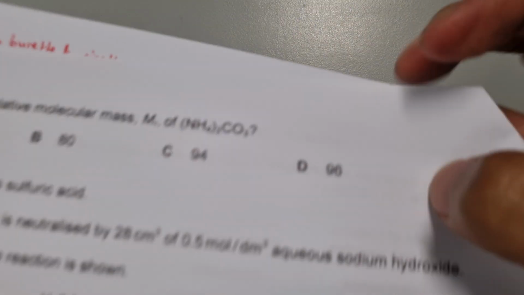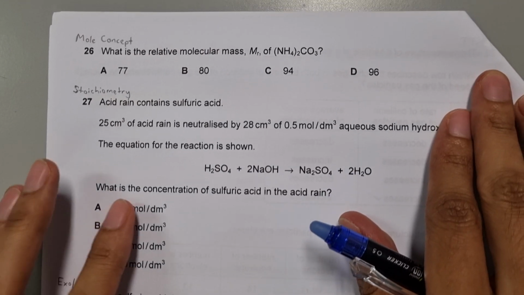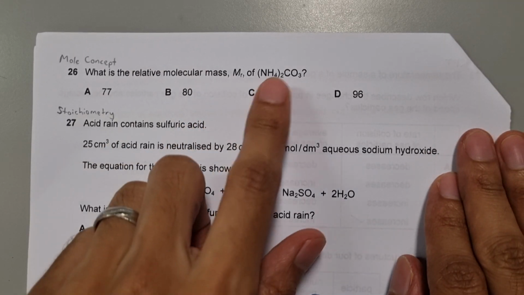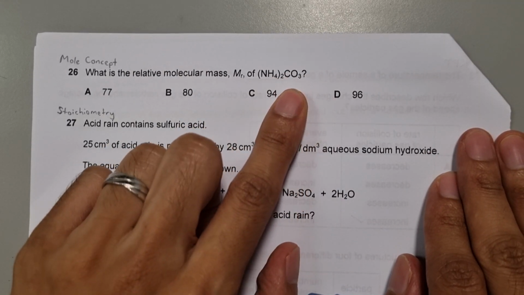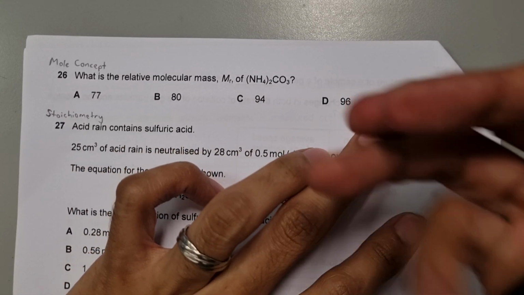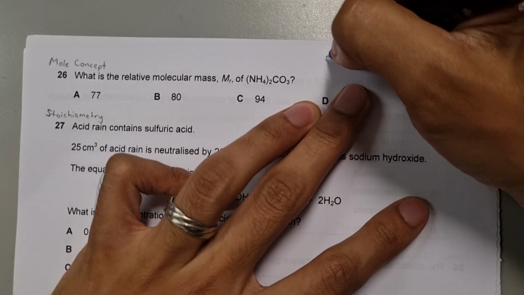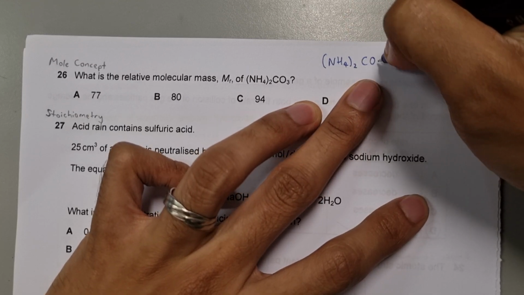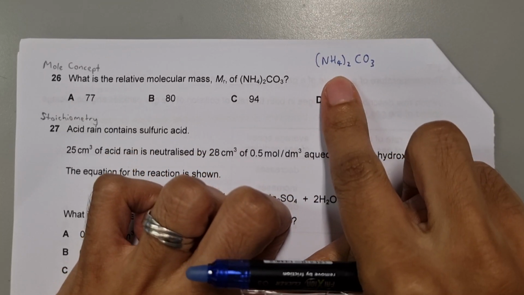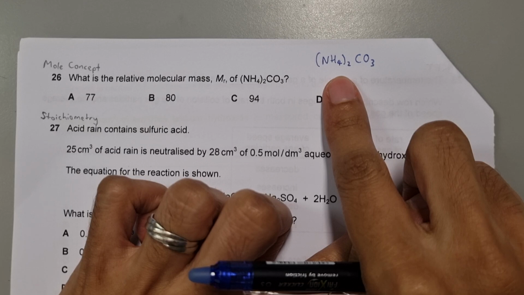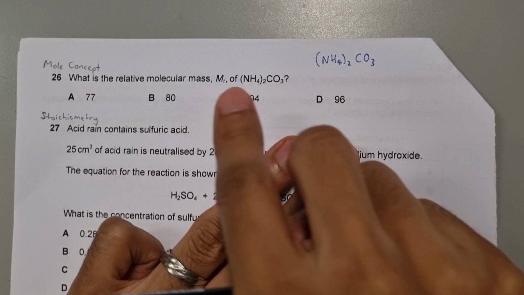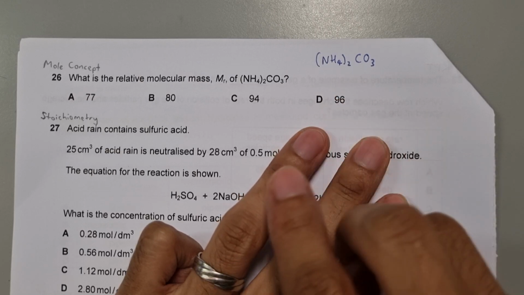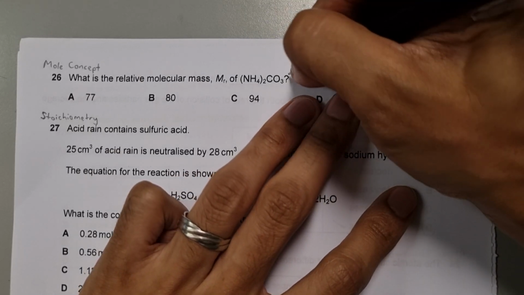6th question. Relative molecular mass for ammonium carbonate in this case. So I have (NH4)2CO3. You're going to look at the relative atomic masses for each atom. That will be the bigger number in the periodic table.